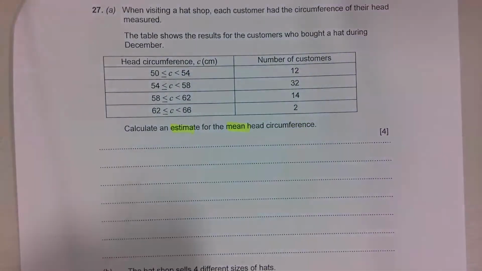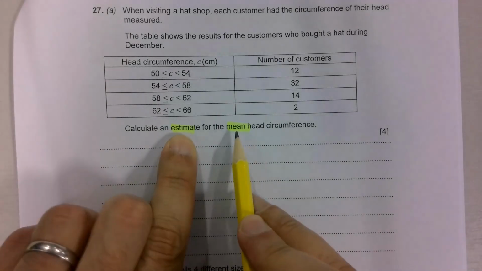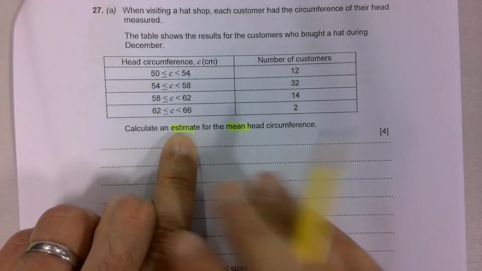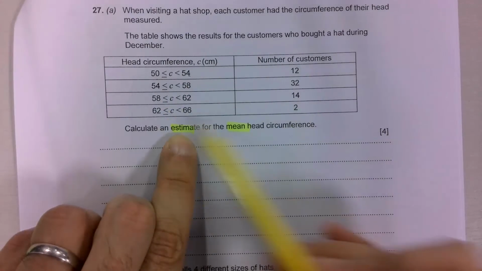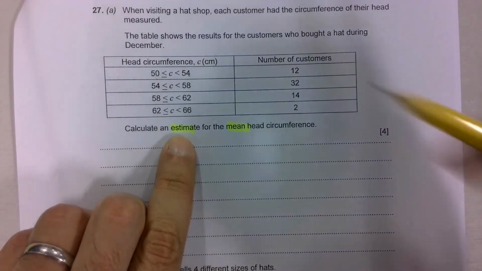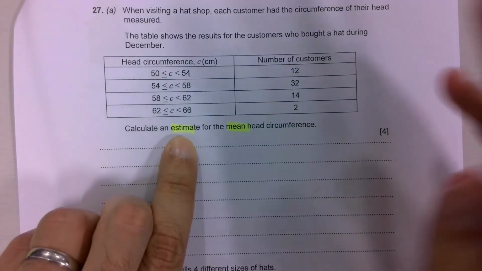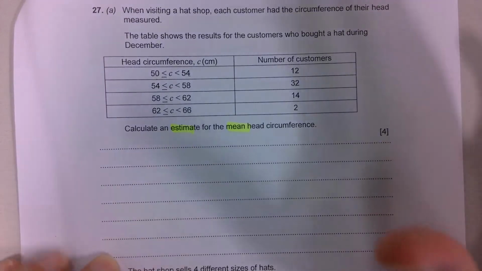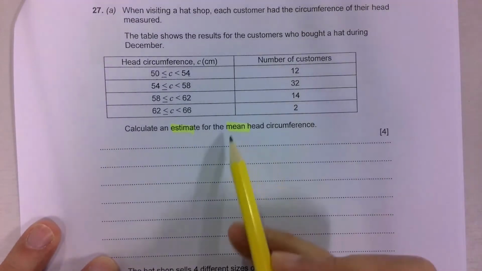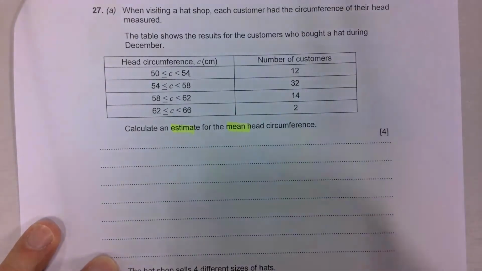head circumference. Now those 2 words are really important because you need to remember, especially when you're doing a foundation paper, towards the back of the paper, if you get one of these tables and it says those 2 words, then you just do exactly what I'm going to do. Nothing changes. The method is always the same. Remember, to figure out the mean, you have to add everything up and divide by how many there are.